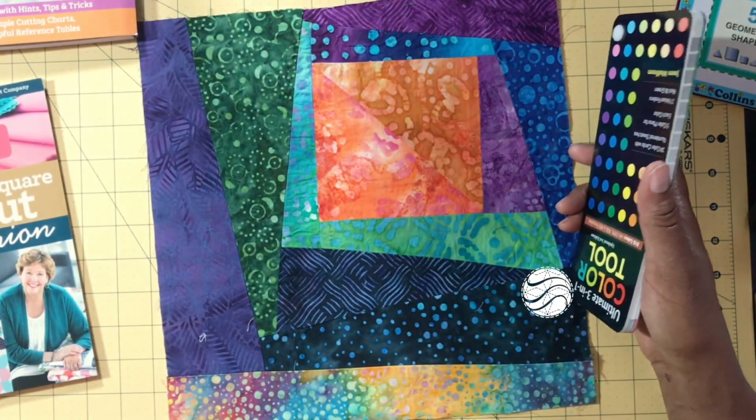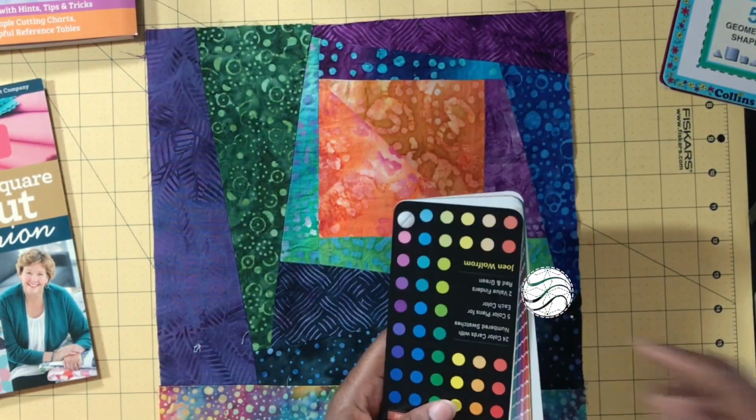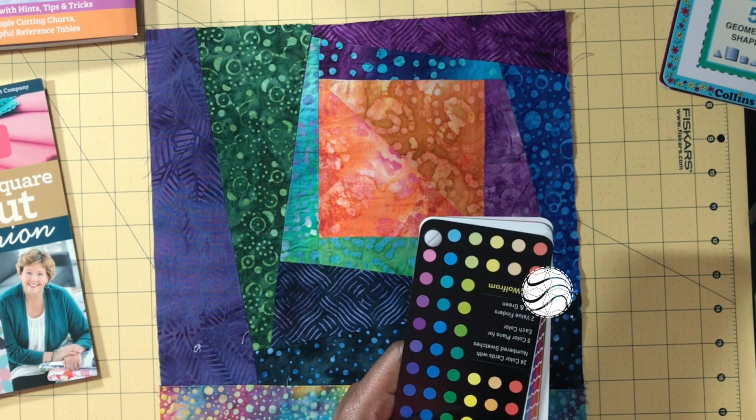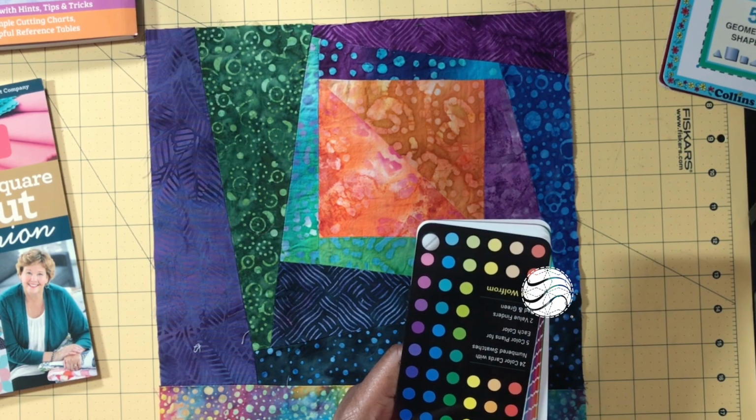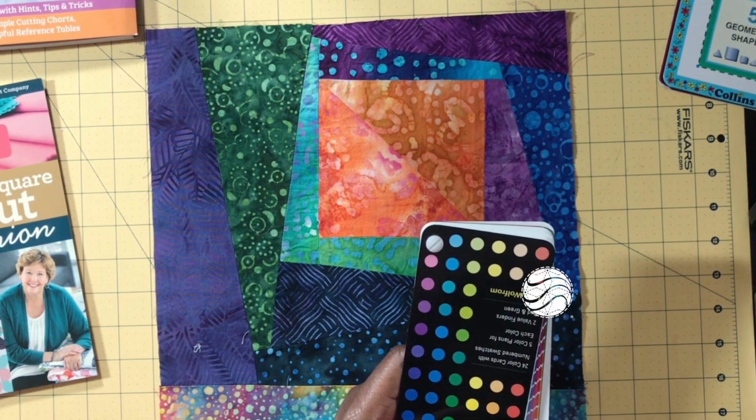What about something like this? Yeah, aren't they fun? Yes, hex numbers. It includes copper hex numbers and CMYK and RGB. Yep, you get all of that.